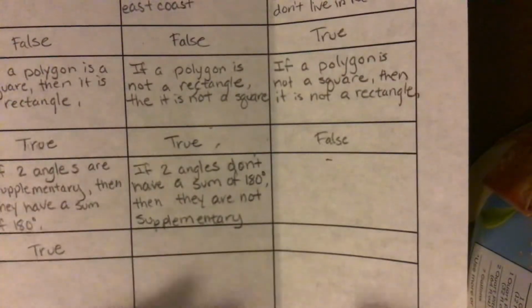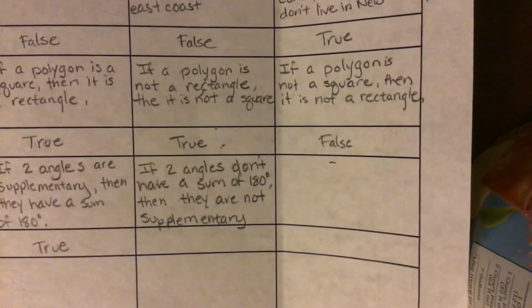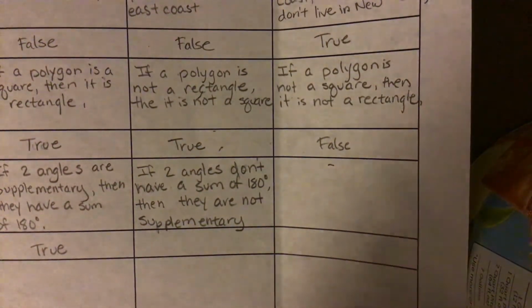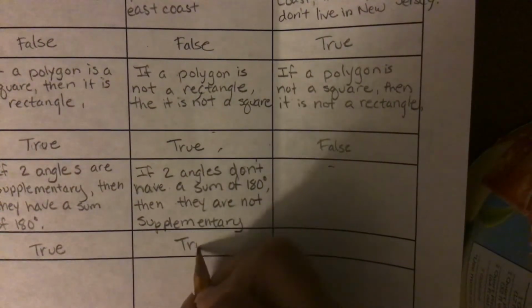So if their sum is not 180 degrees, then we cannot say that they're supplementary. So this statement will also be true.